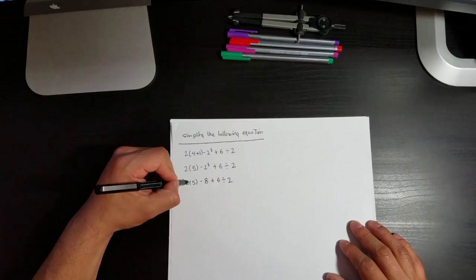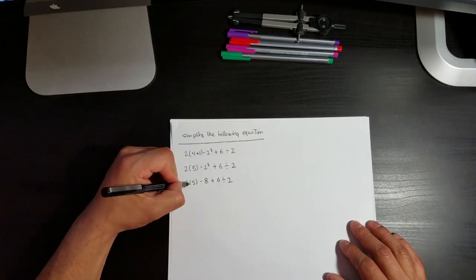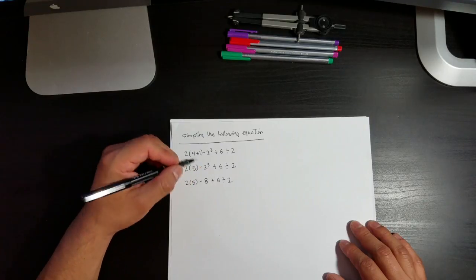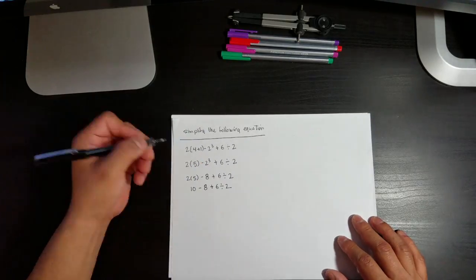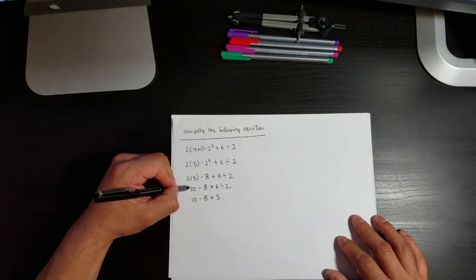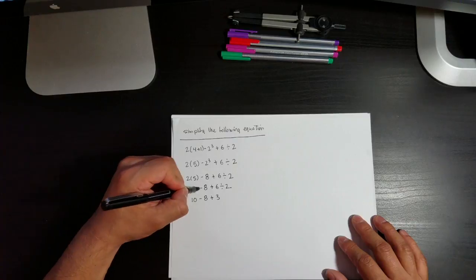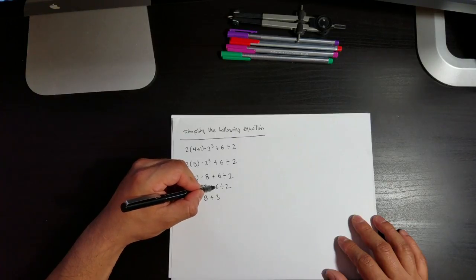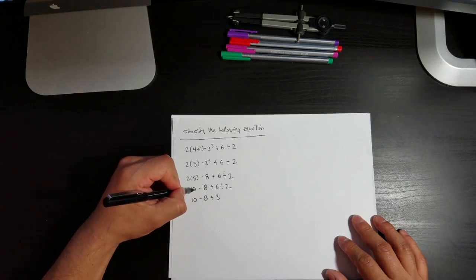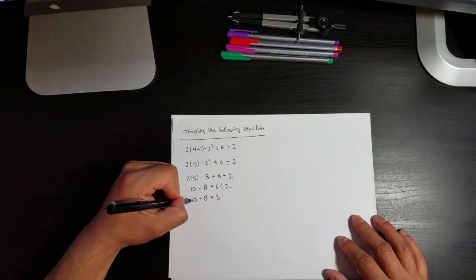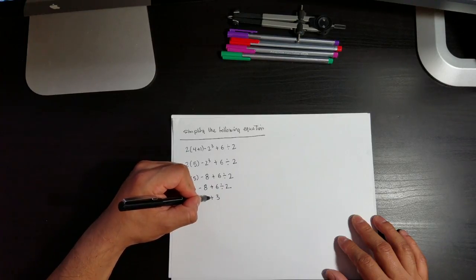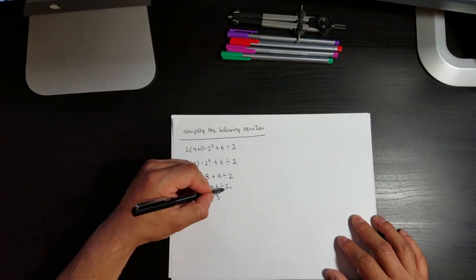So the first thing we see here is some multiplication, okay? We can do them simultaneously together, or you can just do one at a time. Let's do one at a time on this example. Okay, so here we did the multiplication first, and then the division. So this is 10 minus 8 plus 6 divided by 2. From here, we go to 10 minus 8 plus 3. We've already done that here.